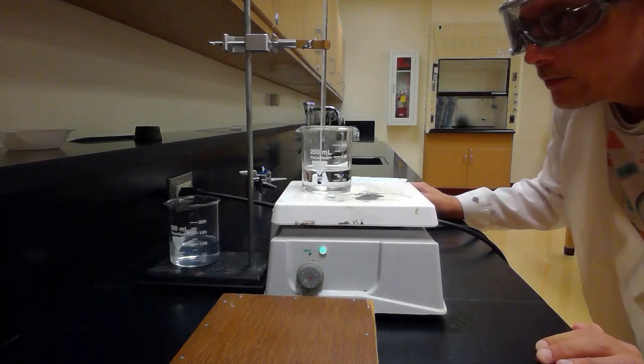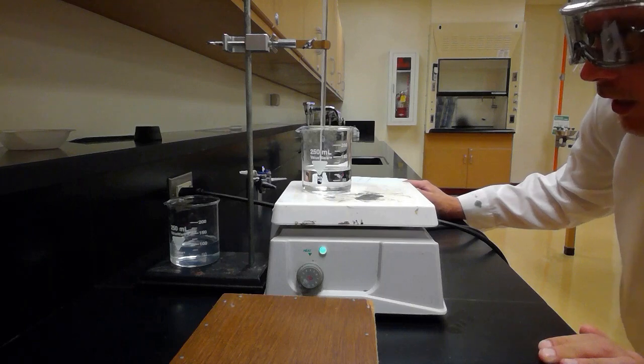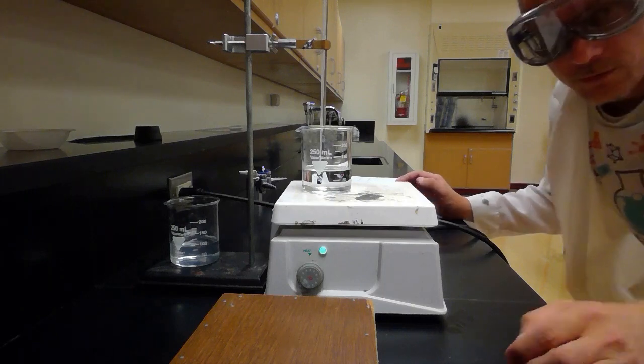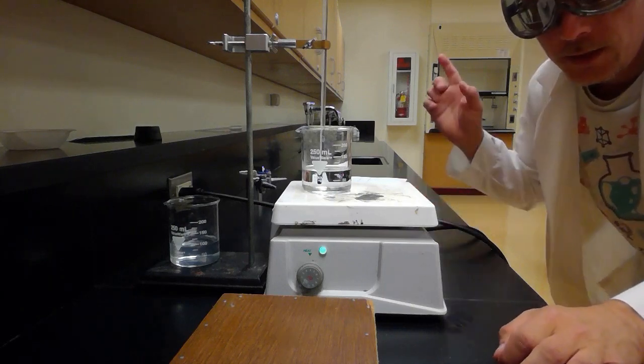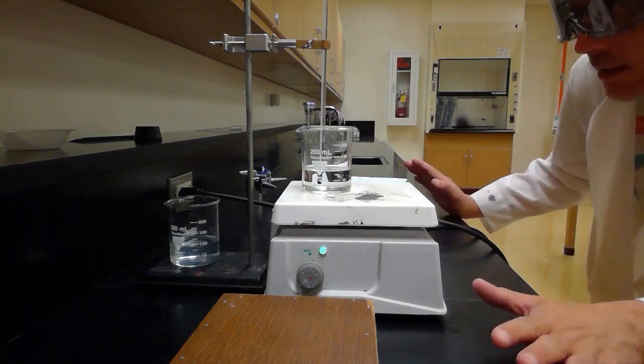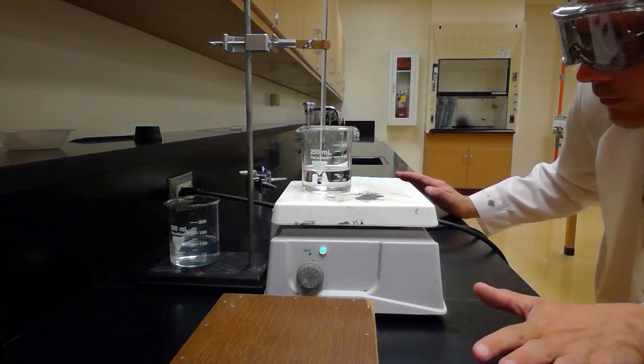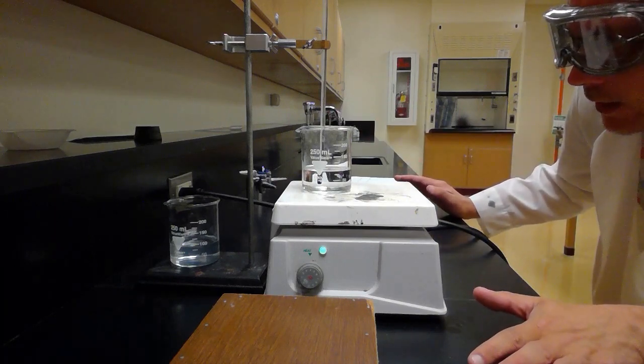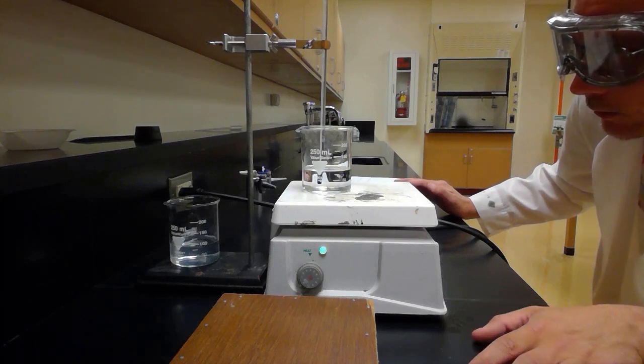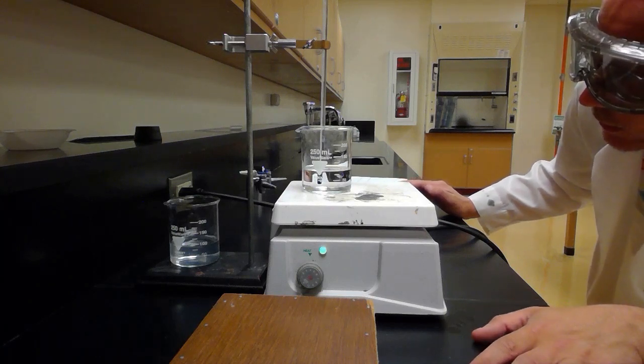Okay, we're pretty close to 50 degrees Celsius here. We're about 49. We're gonna have to make sure that we heat the alkaline water up to the same temperature. So we're gonna heat it up to 50 degrees Celsius, right? And we're really close. Give it just a second here.